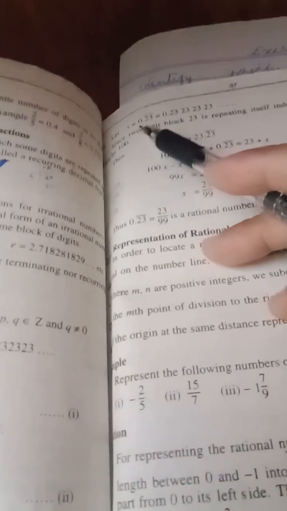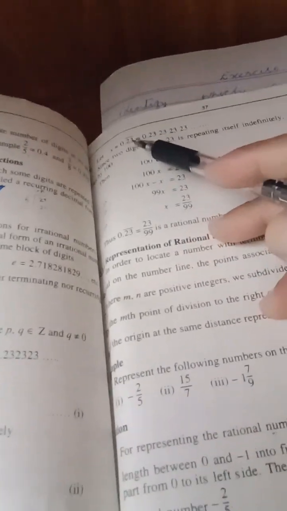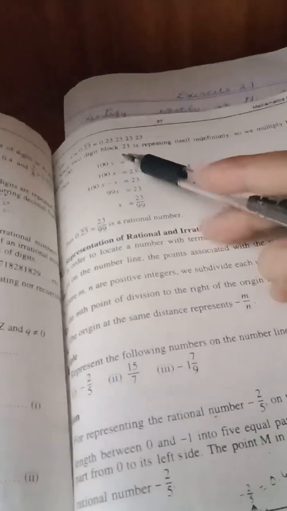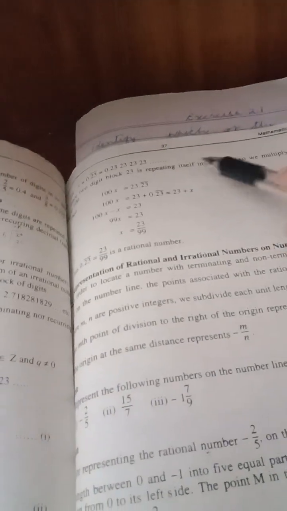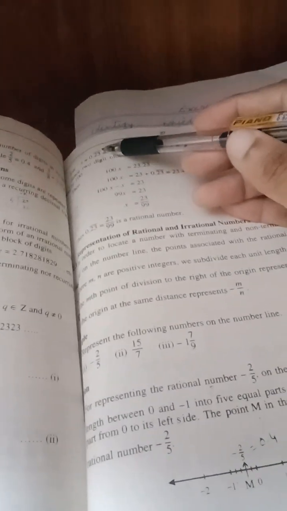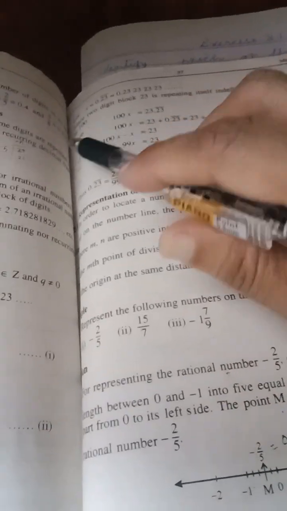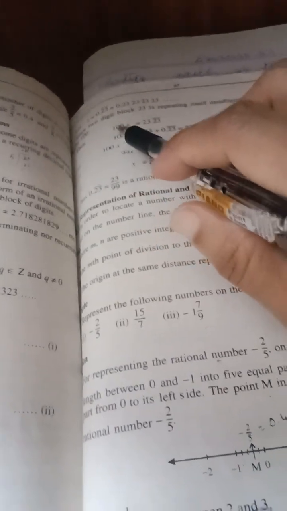So let x be, in short, x is equal to 0.23 bar, which is 0.232323. Since the 2-digit block 23 is repeating itself indefinitely, we multiply both sides by 100. The first step is to write x is equal to 0.232323 repeating, removing the bar. The second step is to multiply both sides by 100.